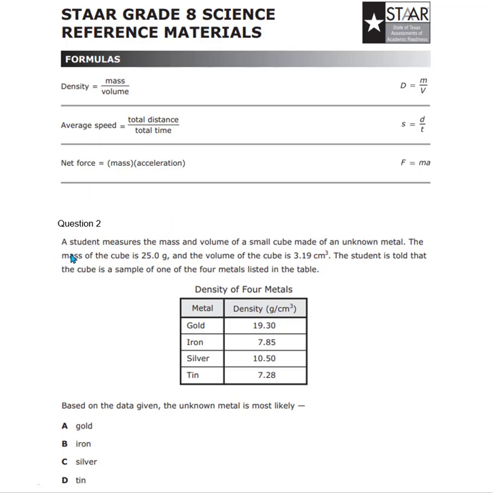The question asks, a student measures the mass and volume of a small cube made of an unknown metal. The mass of the cube is 25 grams and the volume of the cube is 3.19 centimeters cubed. The student is told that the cube is a sample of one of the 4 metals listed in the table below. So here's the table. We have the density of 4 metals: gold, iron, silver, and tin. Based on the data given, the unknown metal is most likely which one? So that is the question that we're trying to figure out. What is the unknown metal based on the data given?